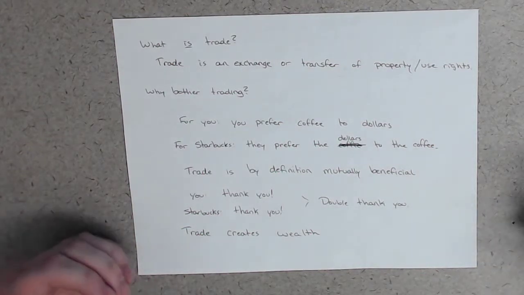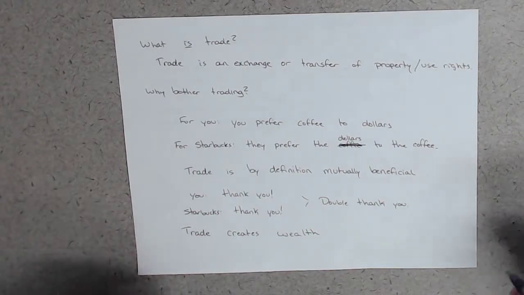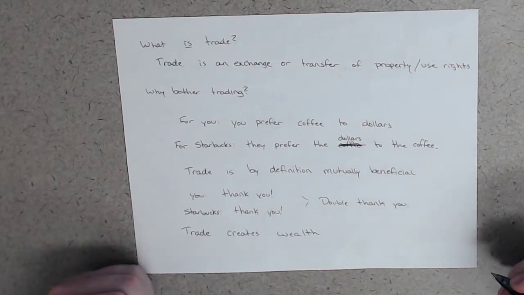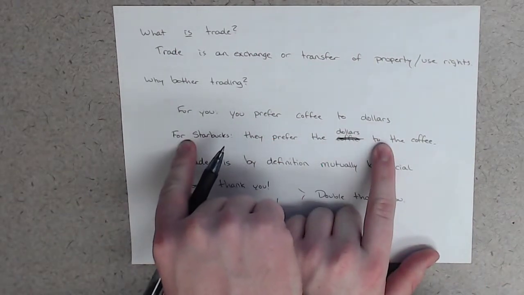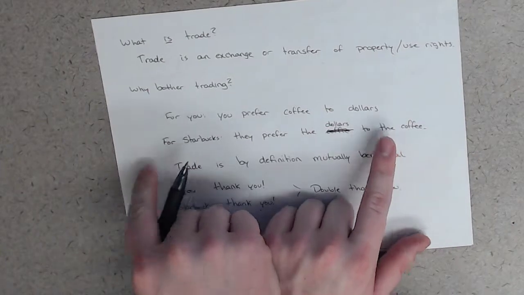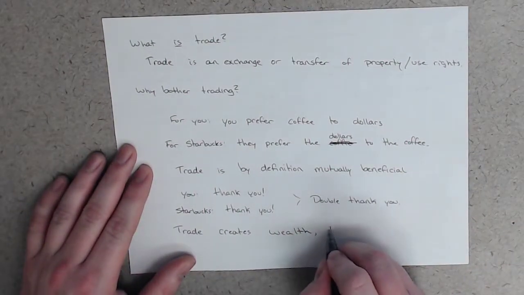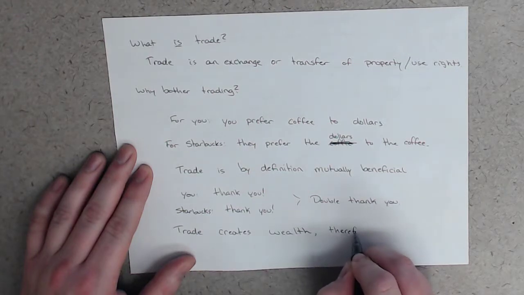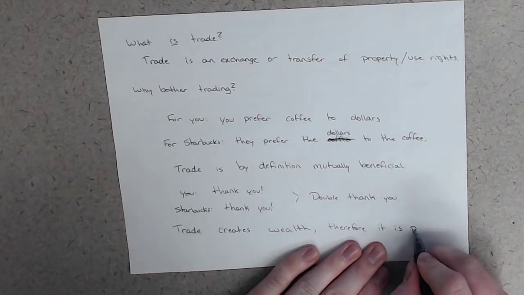Did you take it from Starbucks, or did they take it from you? Right? Of course not. The wealth, rather, must have been produced just simply by switching who owns what. So this trade produces the wealth. And so we could say that trade is therefore productive.